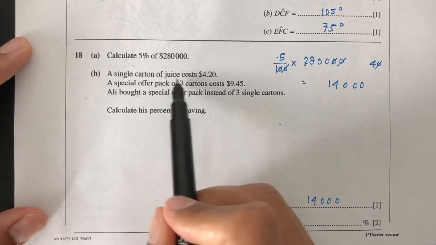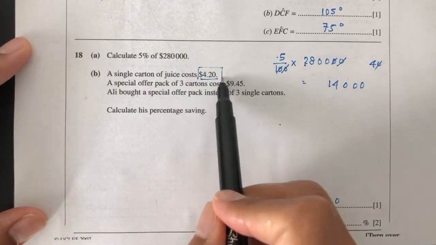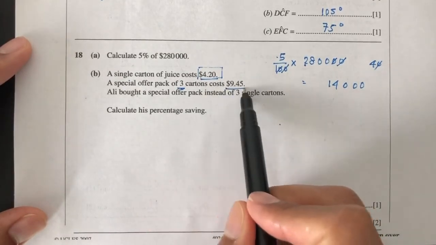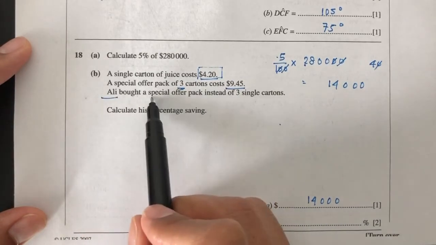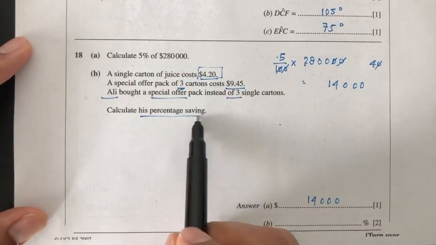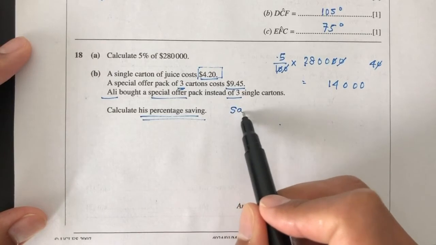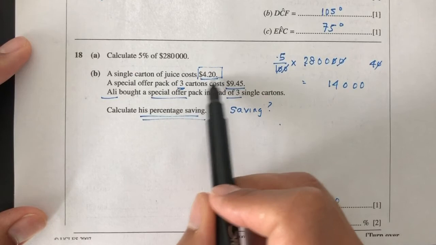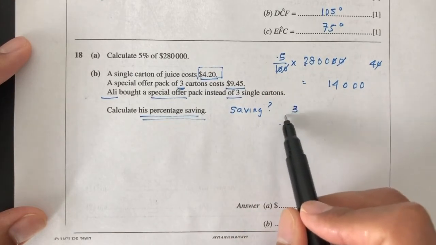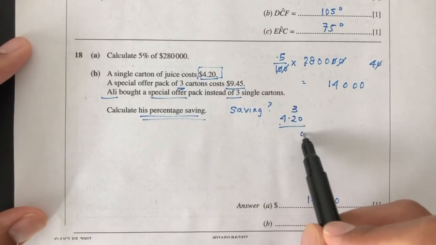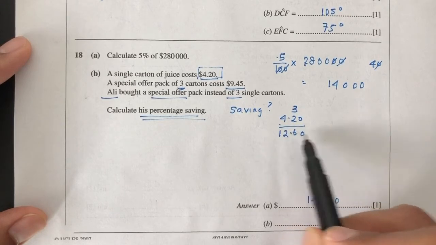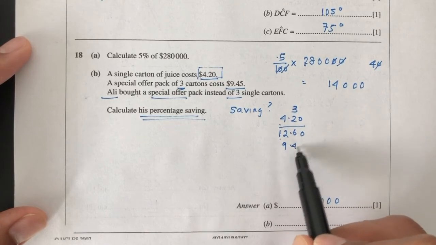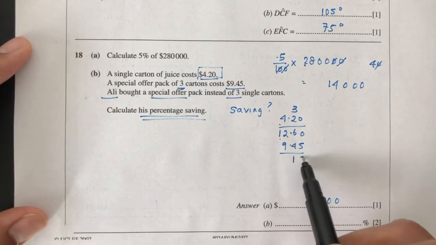Now part B. A single carton of juice costs $4.20. That's the juice. Now a special offer, pack of 3 cartons, costs $9.45. Ali bought a special pack instead of 3. Find his percentage saving. So we first have to find the saving. What is the cost of juice if he would have bought 3 of those? So 3 times 4.20. He would have paid $12.60 for 3, but he paid $9.45. The saving will be this minus $9.45. That will be $3.15.